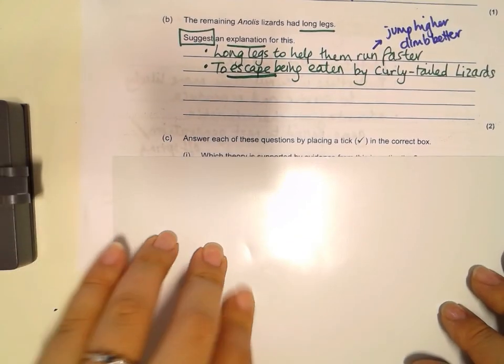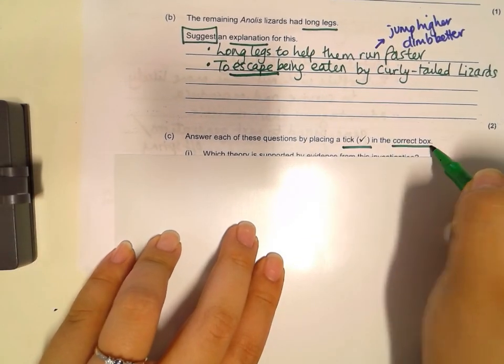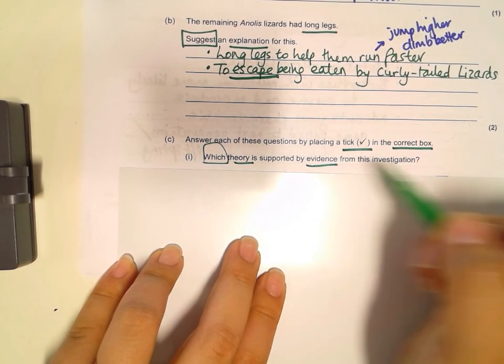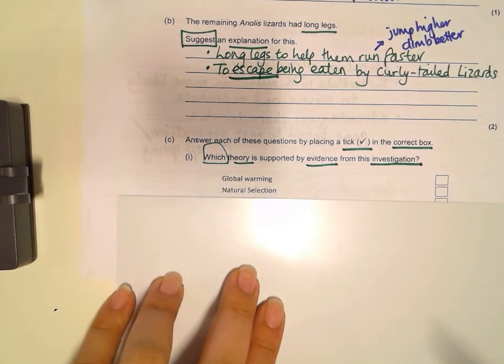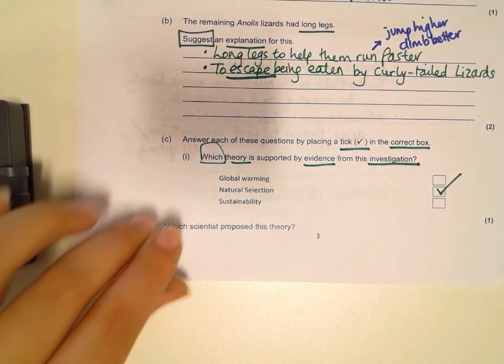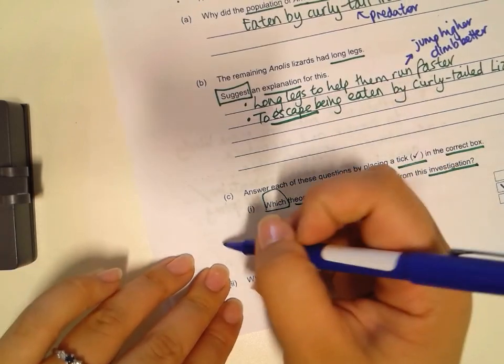Next, answer these questions by putting a tick in the correct box. Which of the theories is supported by evidence from this investigation? Well, out of all of them, it's natural selection, because this is called evolution by natural selection.